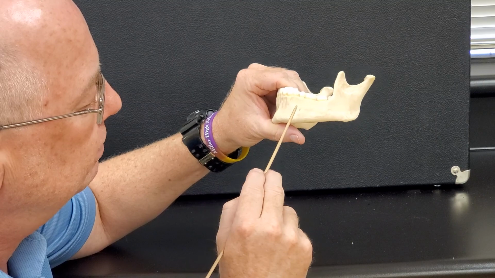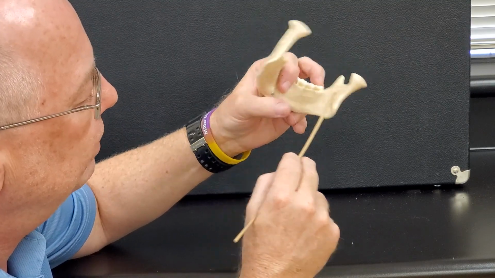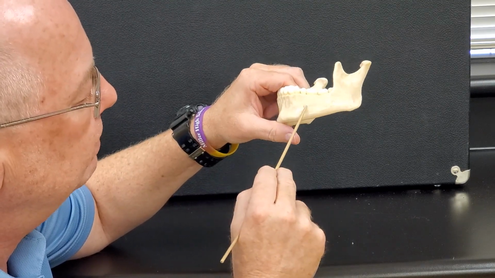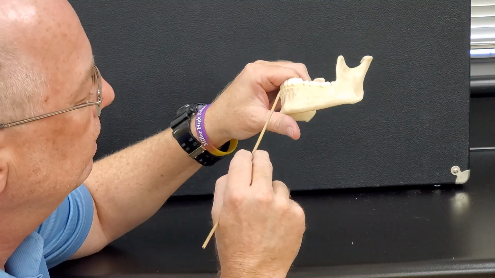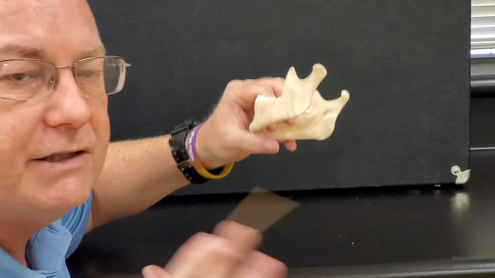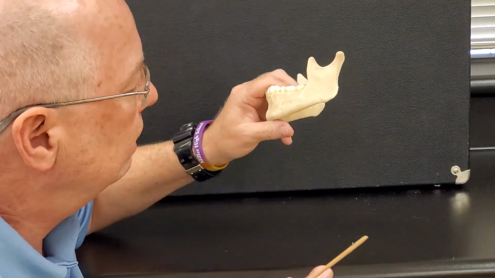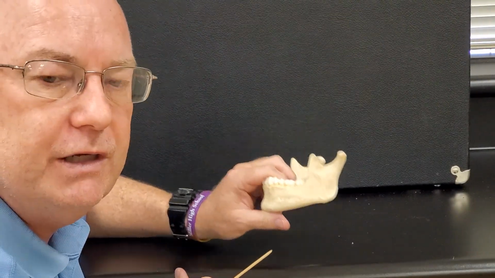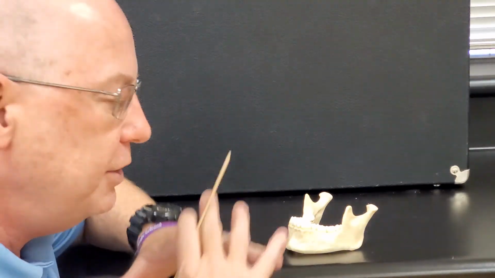Alveolar process, mental foramen, mandibular foramen. That's how you should be studying this, by studying just three or four things for the whole skull, and then you'll learn it all if you do it in small chunks and repeat it.